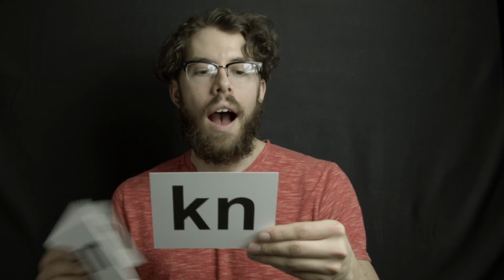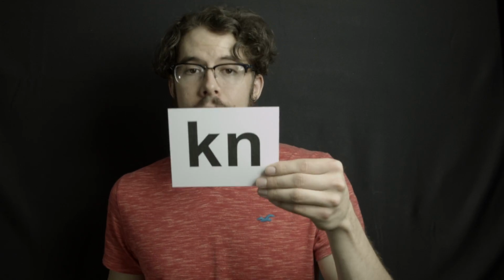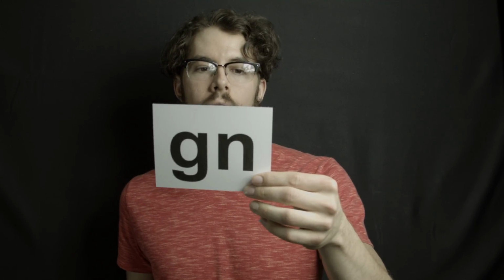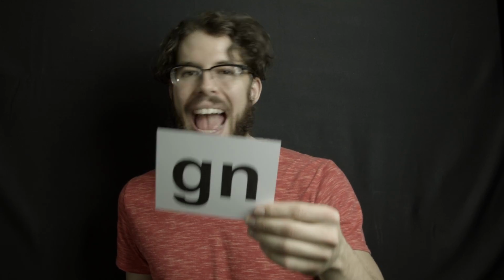Two-letter used only at the beginning of a root word. Night's knockout. Two-letter gnat sign. Two-letter used both at the beginning and at the end of a root word.